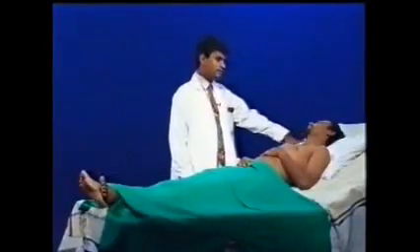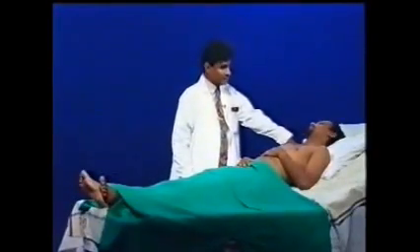In this step, we deal with the respiratory system. I thank Ajit, who is here today, for volunteering for this program.